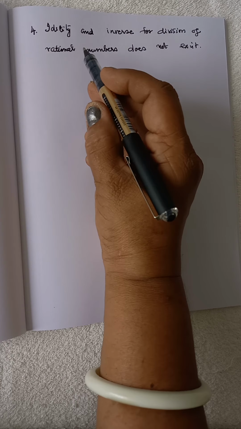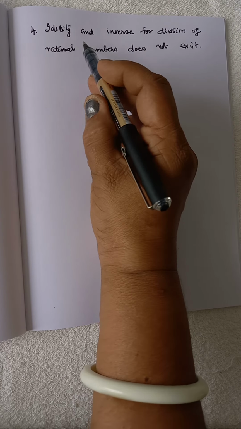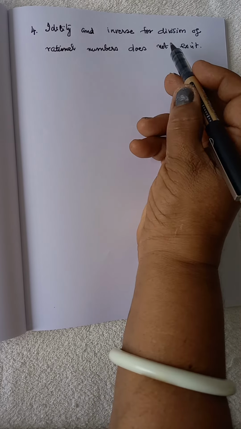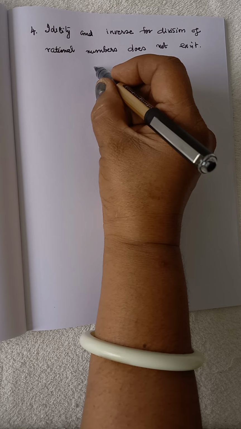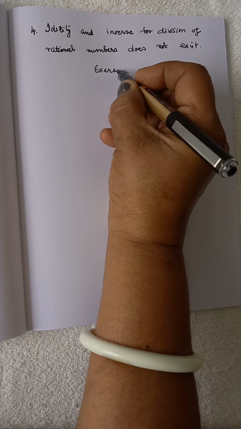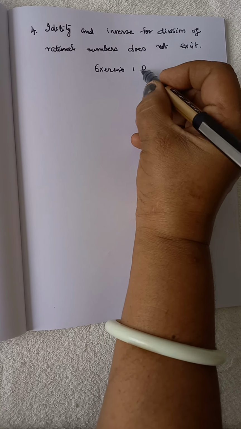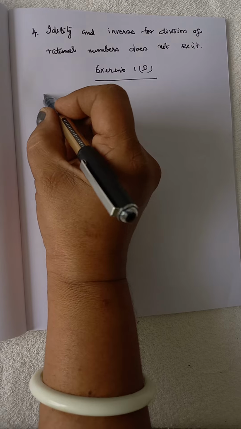Next property, identity and inverse. Identity and inverse for division of rational numbers do not exist. Now we will take exercise 1D.